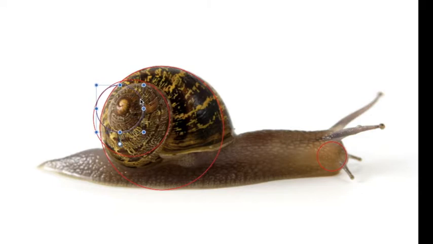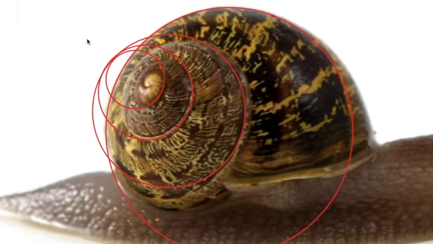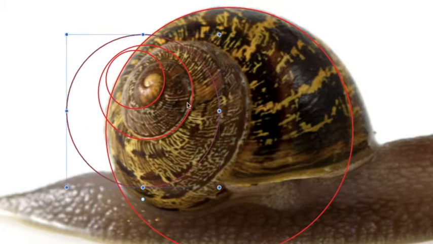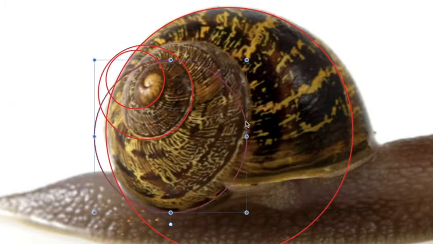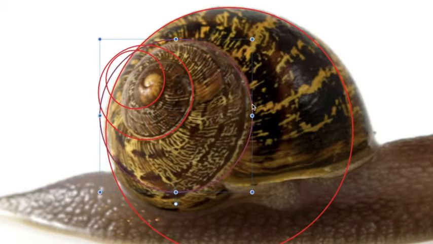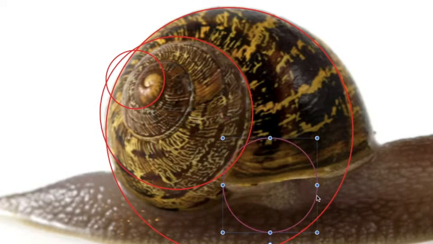And when we do that, maybe that's the perspective part, but it looks to me like it's this part of the line there. So if we put that right about on there, I mean there's a number of spirals in here.